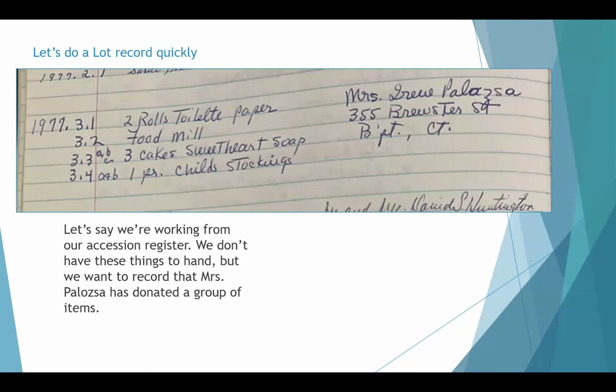So let's walk through some of these, and we're going to do a lot record quickly, working from my old accession register. I don't know where these things are necessarily, but we want to record that we have this group of items from Mrs. Pelosi. So let me go to said sandbox. Let me share that for a second.